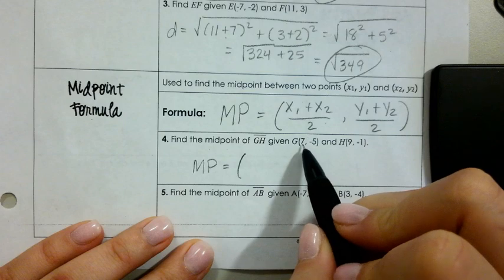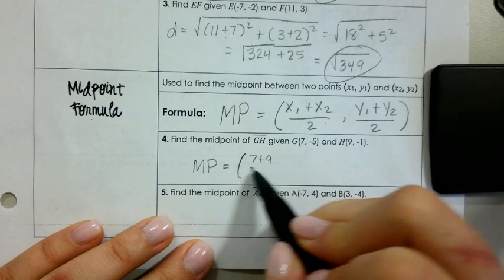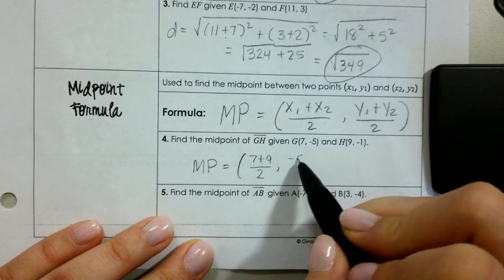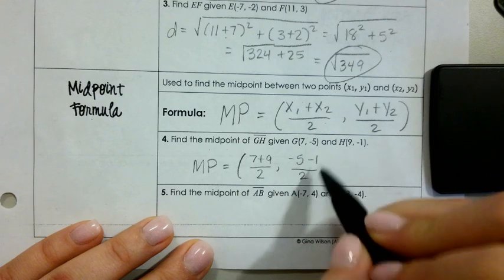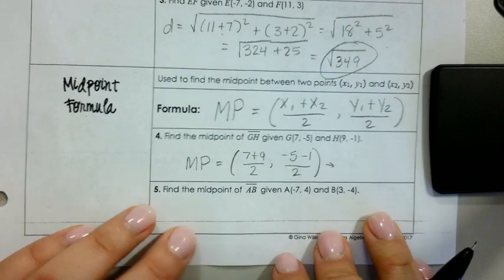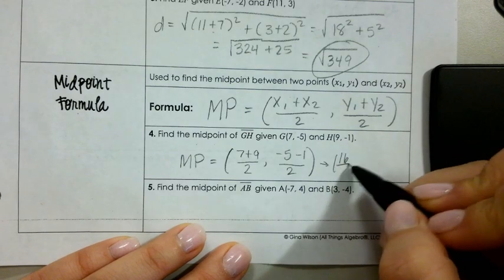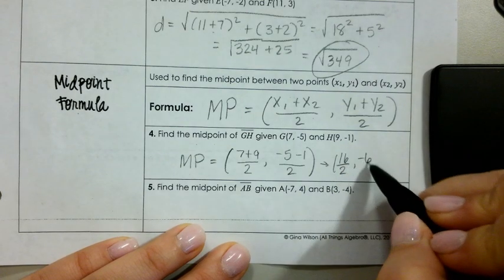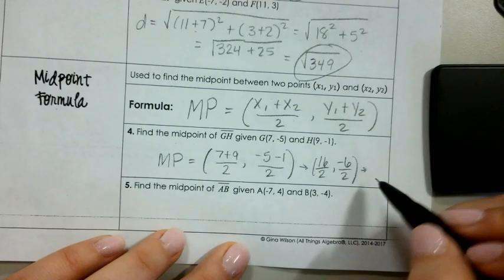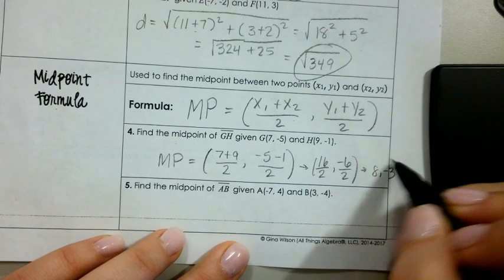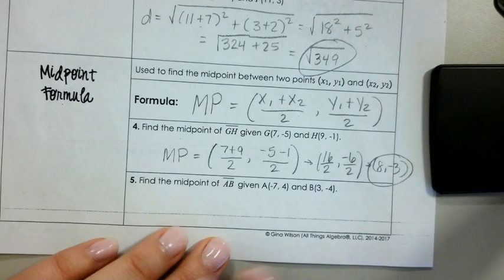So we add them together. So 7 plus 9 and divided by 2, and -5 minus 1 and divided by 2. Okay? 7 plus 9 is 16, so 16 over 2, and -6 over 2, which then turns to 8 comma -3 is our ordered pair.